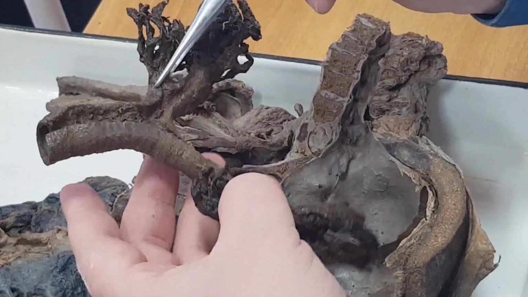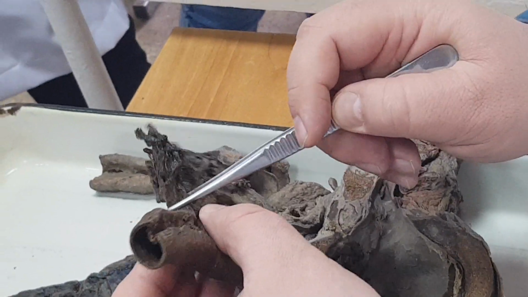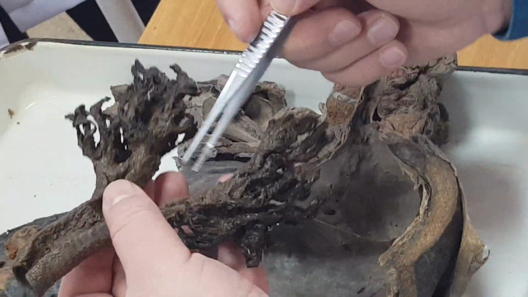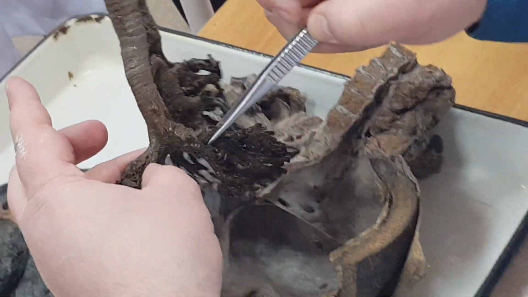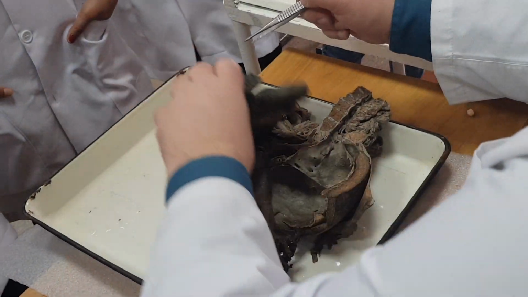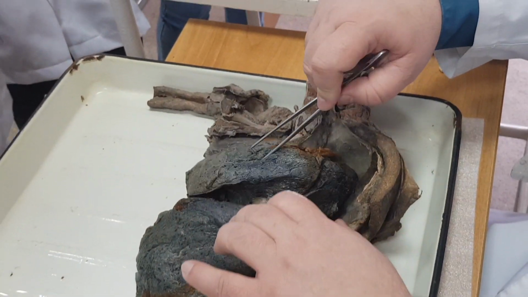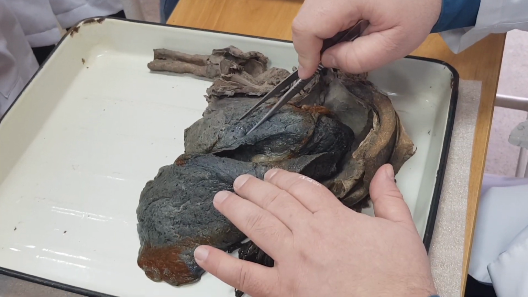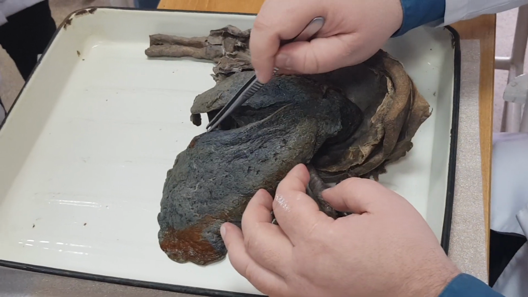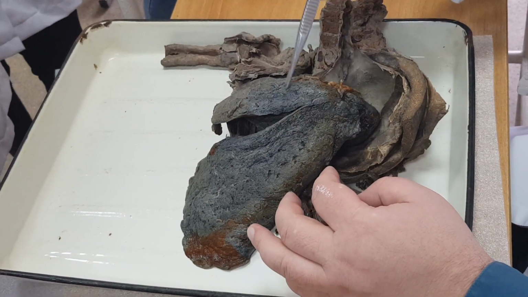Now you can see that the right main bronchus subdivides into three lobar bronchi, that is superior, middle, and inferior, and there are two, superior and inferior, on the left side. What is this lung? That is the left lung, because it consists of two lobes, superior and inferior lobe, only two lobes, and one fissure, fissura obliqua, subdivides them.